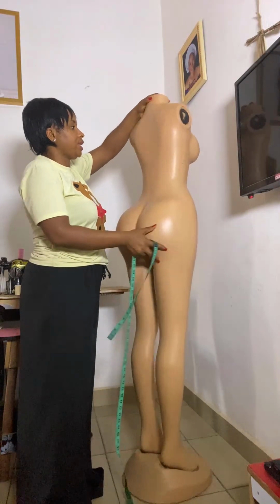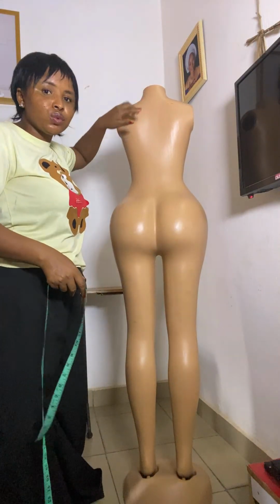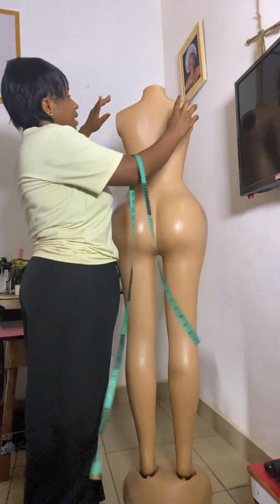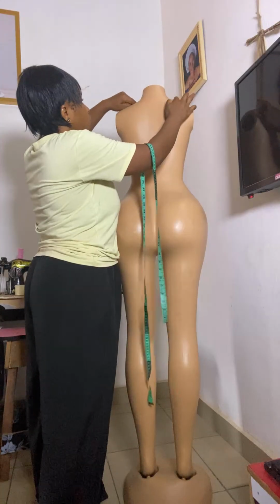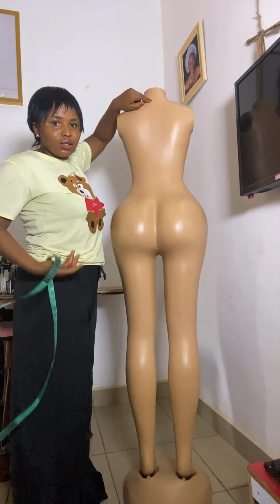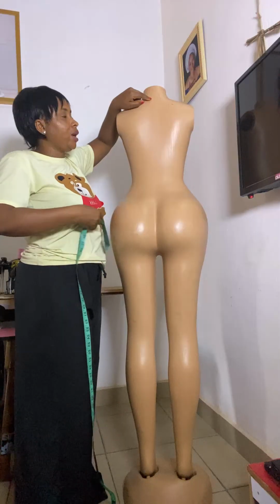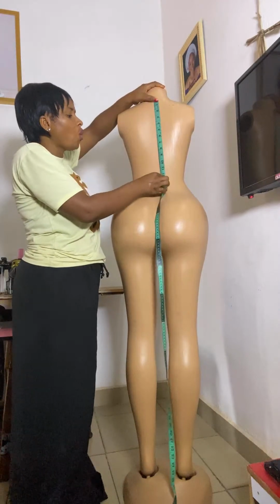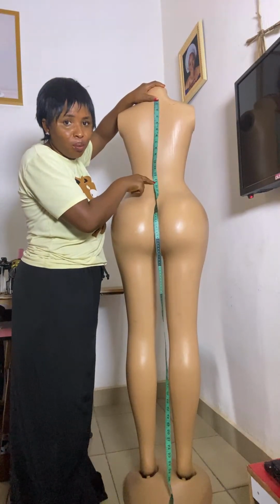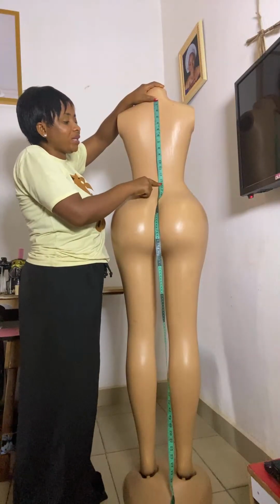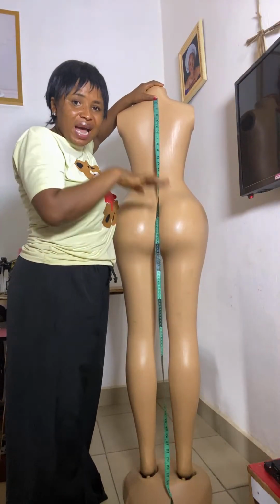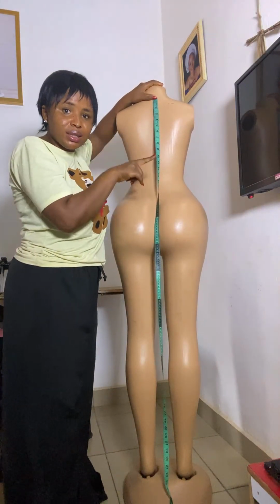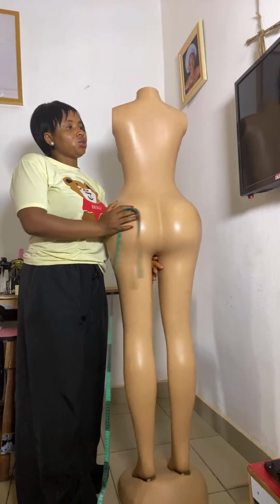So the next measurement for you to do is your nape to waist. You can place your 2 fingers here to serve as a guide. Can you see? Your 2 fingers here to serve as a guide, on the midpoint of your neckline. You place it right here, to your waistline, that point where you have your rope. That is your nape to waist. It is also known as your back half length. Your nape to waist. You note this down. Okay? So you note that down.